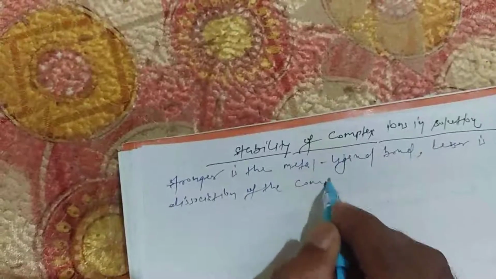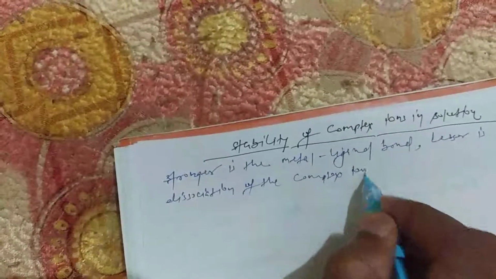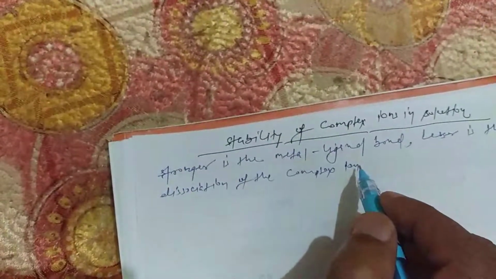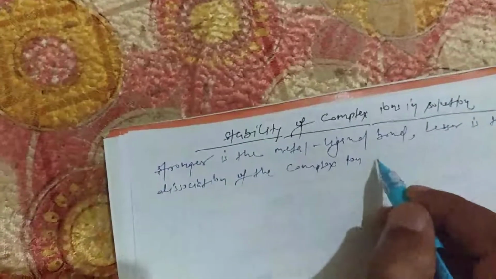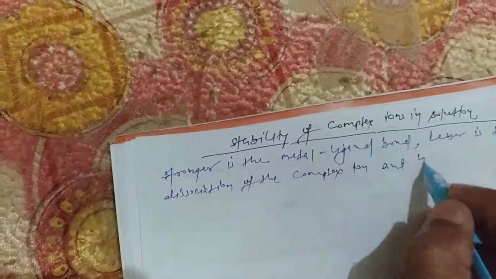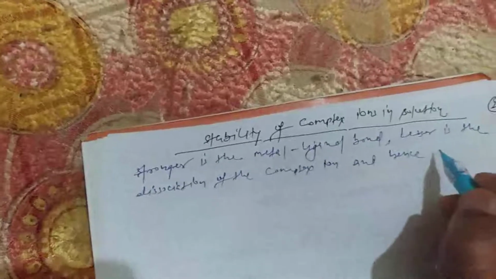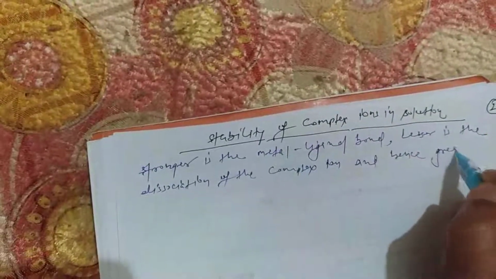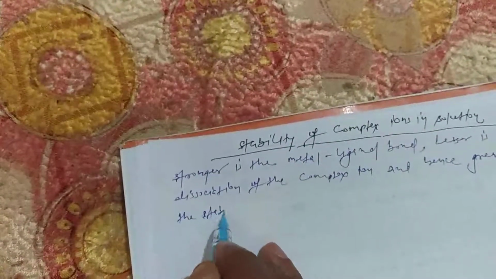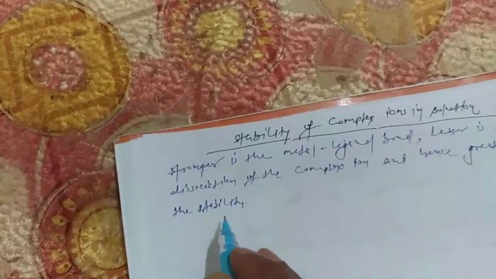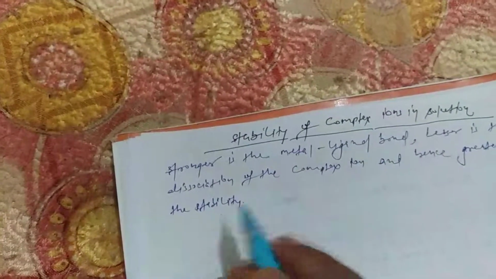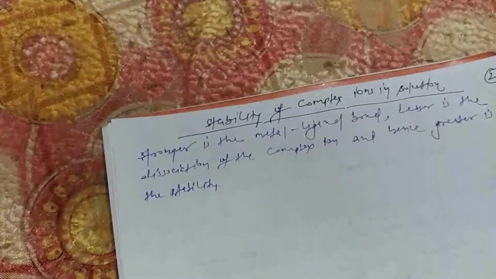And if there is lesser dissociation, then greater is the stability. So this is the role of a complex when it is in solution form.